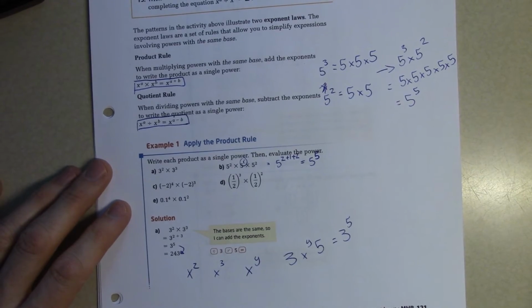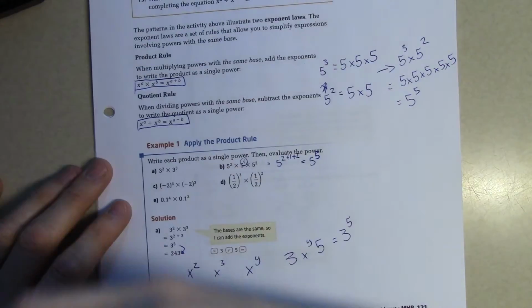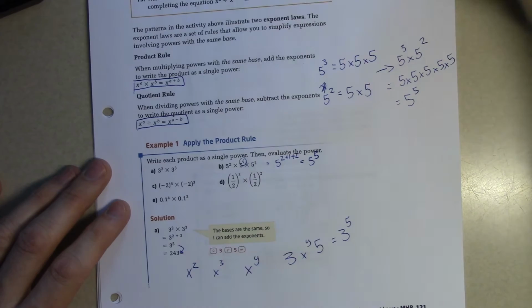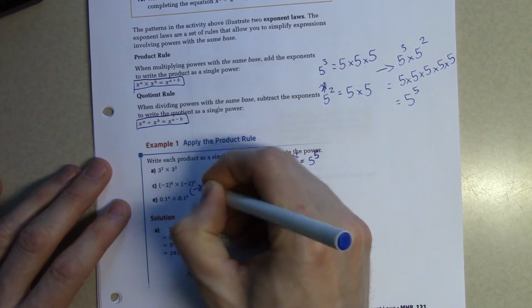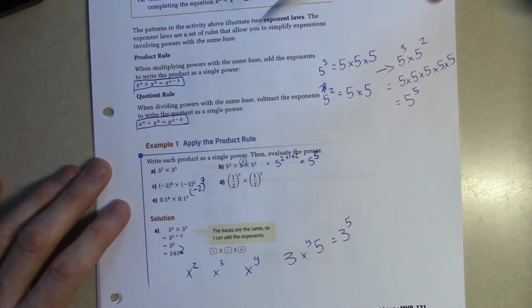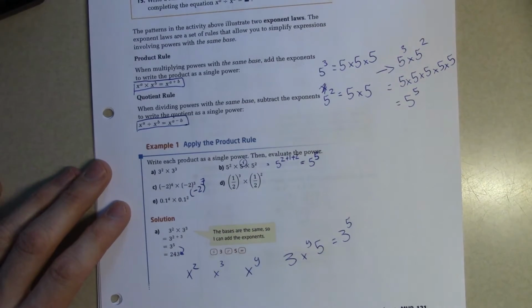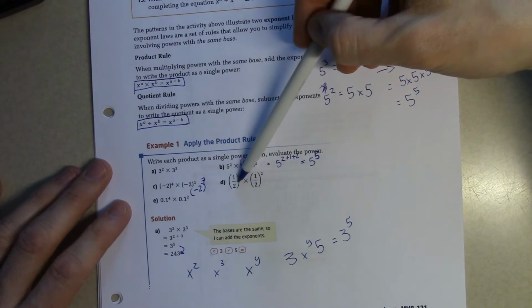Okay? Joseph in the middle there. C? Negative 2 to the exponent of 7. Excellent. So even though it's negative, it's still the same base. You're still going to add the exponents. Okay, Salvatore, D?